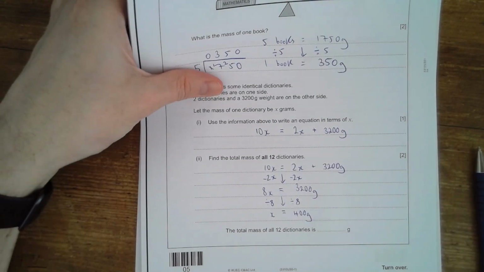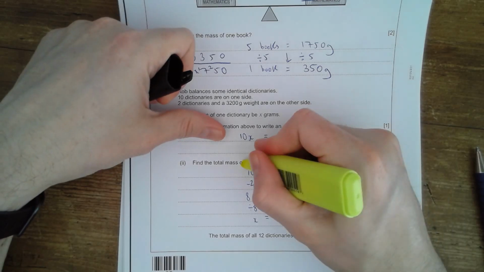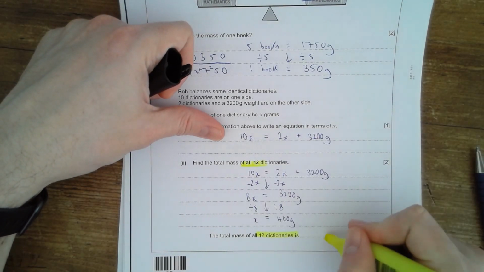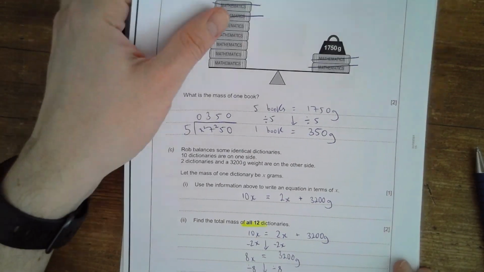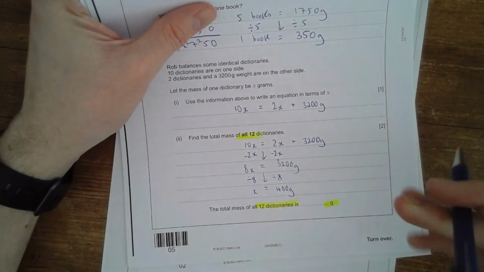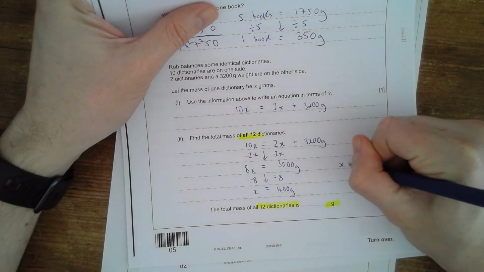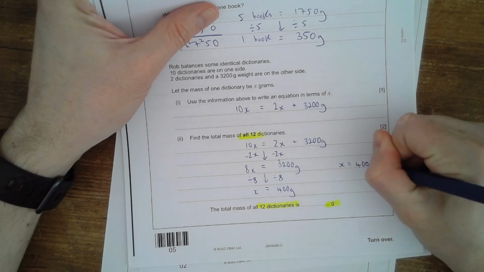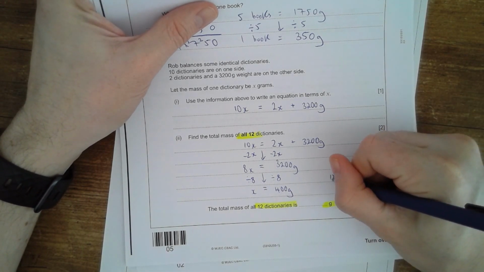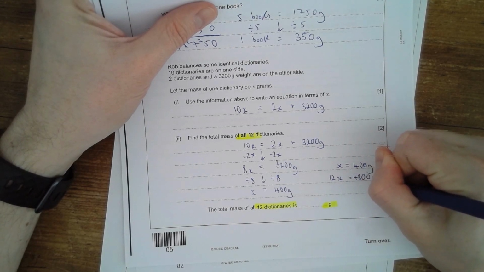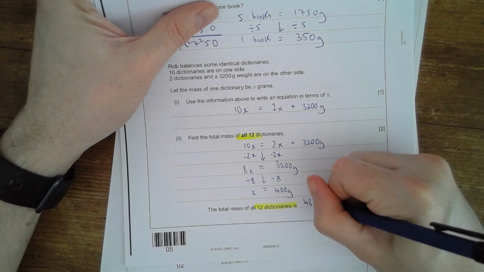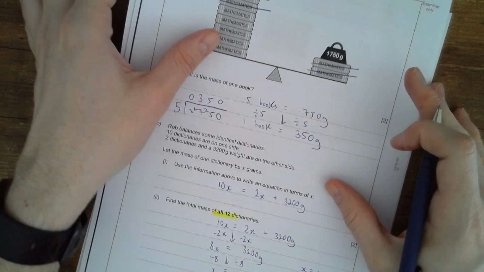Now, as we normally get with a numeracy paper, it hasn't asked me what x is, it's asked me something else. It says, what's the weight of all 12 dictionaries? Well, x is one dictionary, so we know one dictionary is 400 grams. So 12 dictionaries would be 12 times as many, so 4800 grams. So I'd write that in there. Just watch out for that. They like to do that in a numeracy paper.